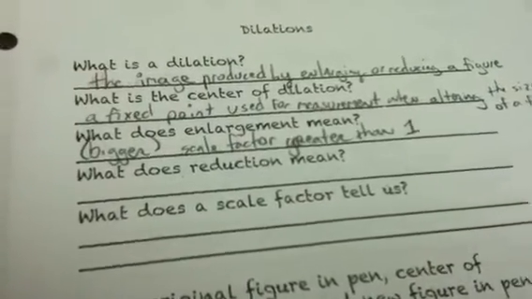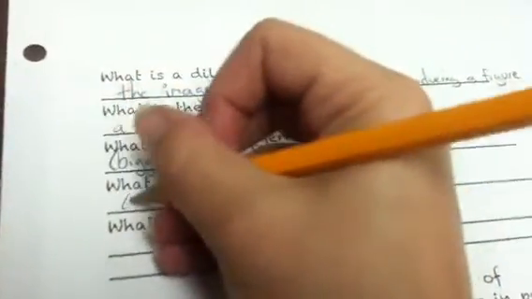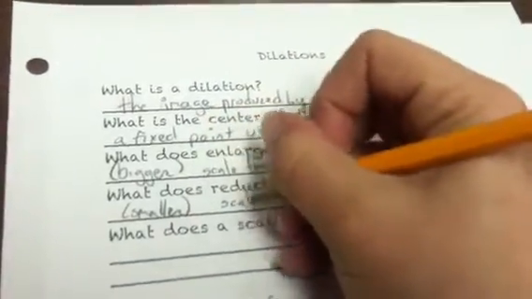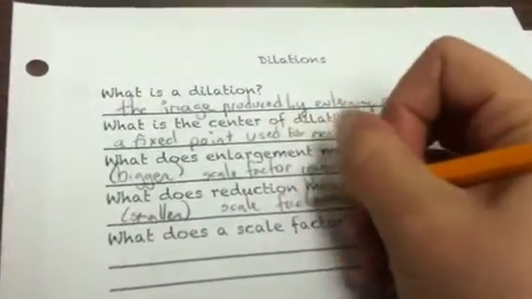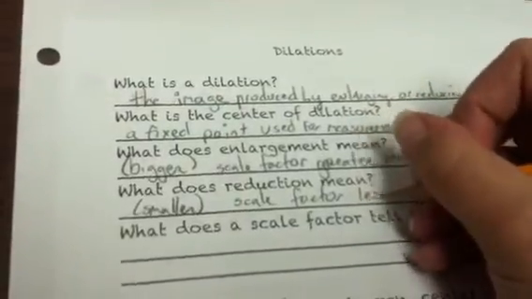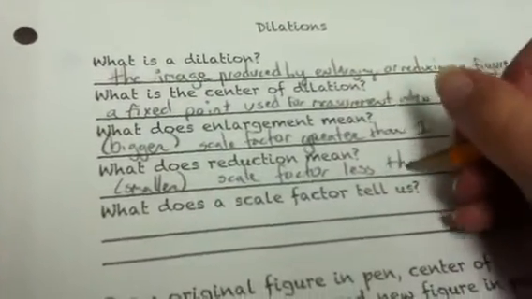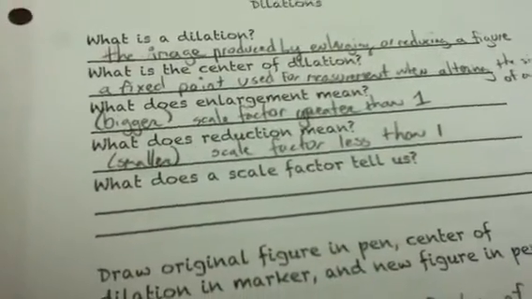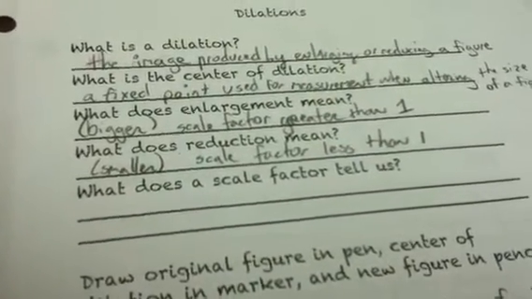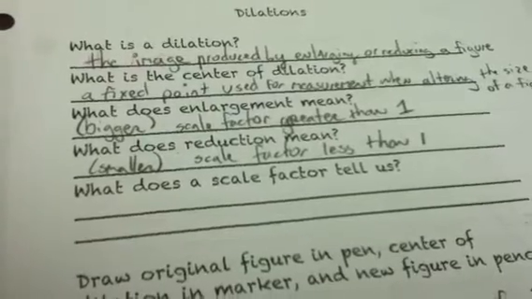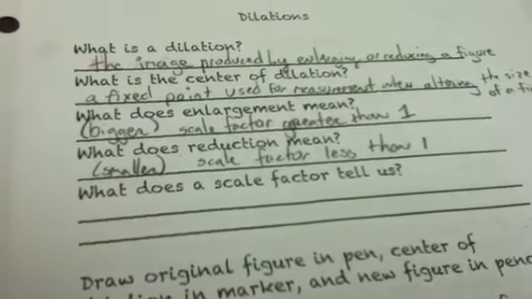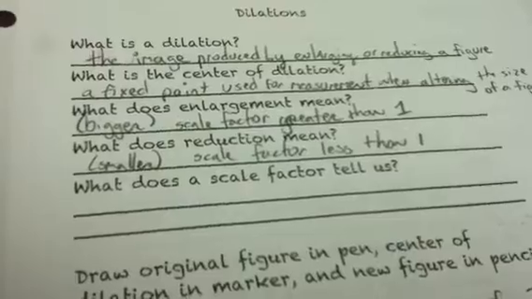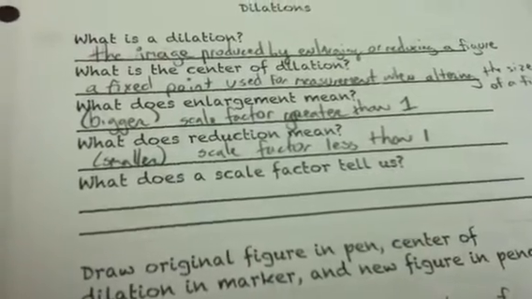What does a reduction mean? Well, that means smaller, and it means the scale factor is less than 1. All right, so to recap, an enlargement is a scale factor greater than 1. A reduction is a scale factor less than 1.